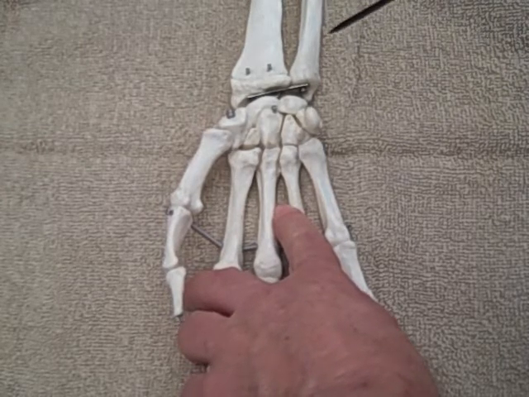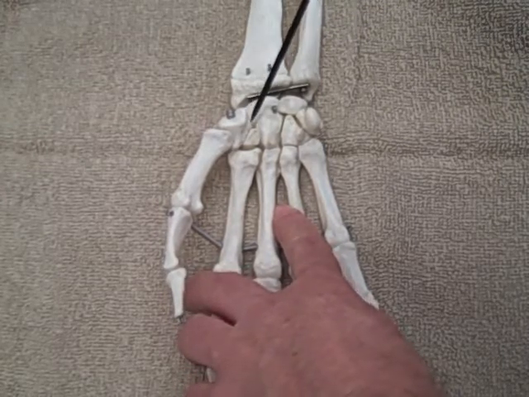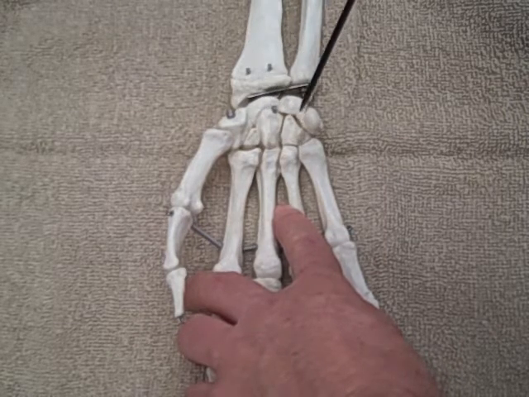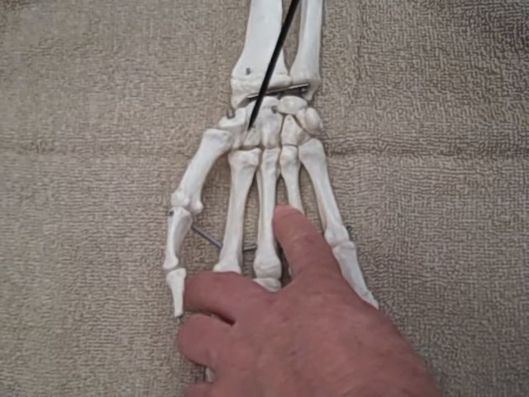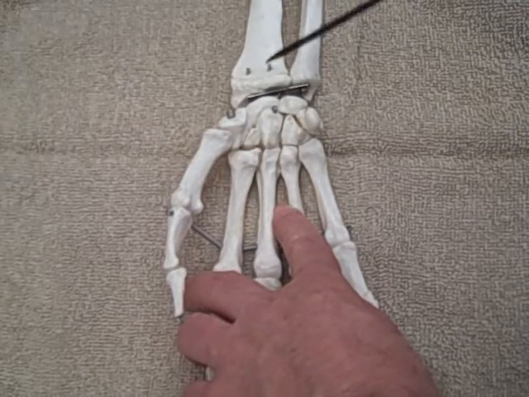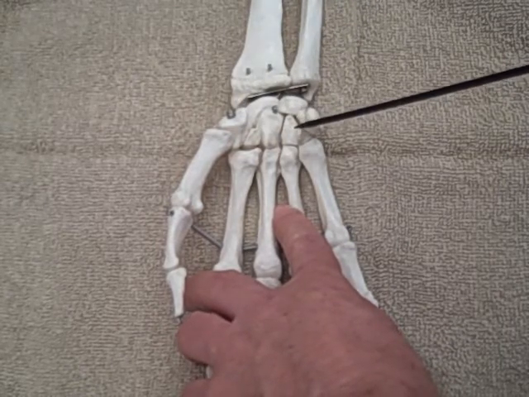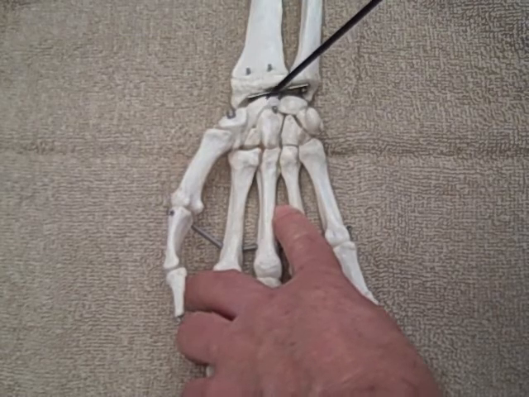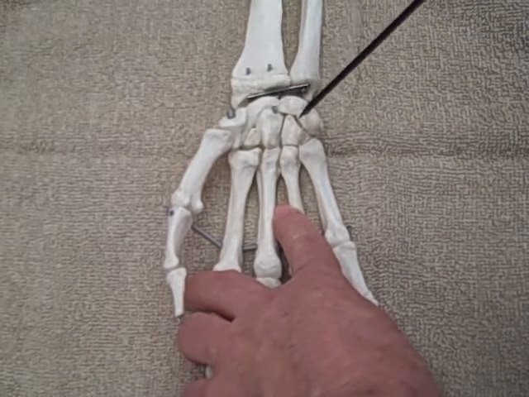The second major joint of the wrist is what's called the mid-carpal joint, and this is just a loosely defined joint between the more proximal row of carpal bones and the distal row of carpal bones, and this is known as the mid-carpal joint.